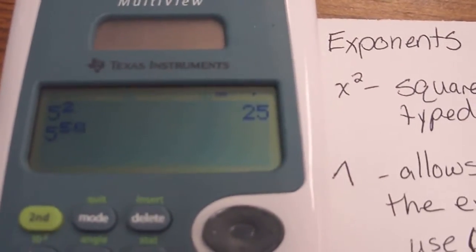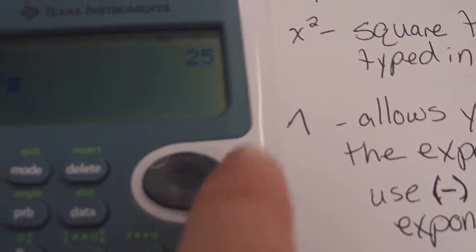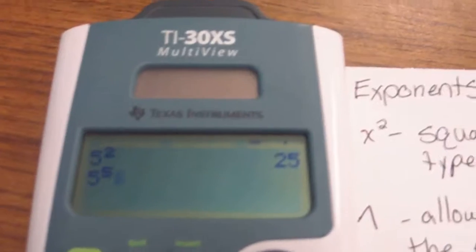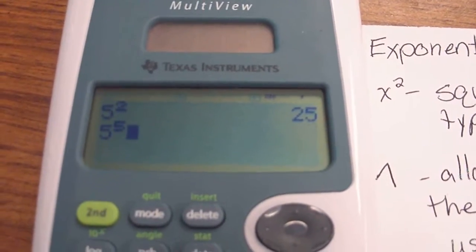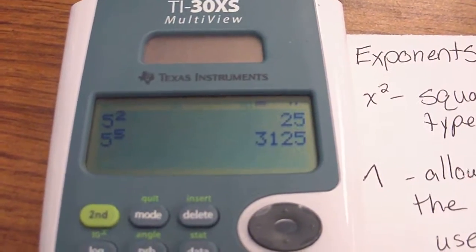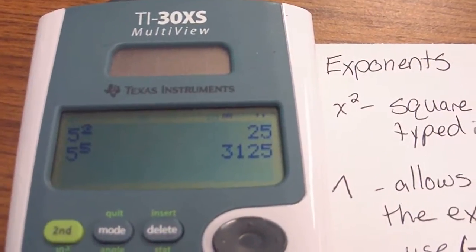All right? And then if this was going to be extra operations, what you'll notice is the cursor's still in the exponent. That's where I would have to go back, use that little arrow key to get it off of there if I needed to add another number to that or something. But then if I hit enter, it does the math for me. It'll do 5 to the 5th.